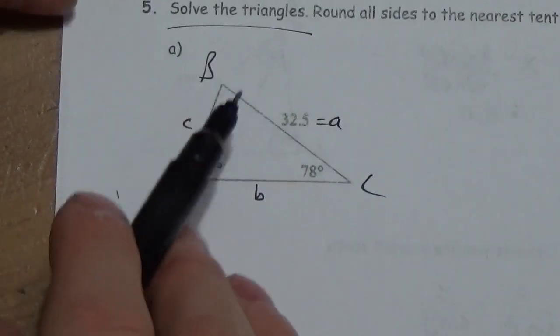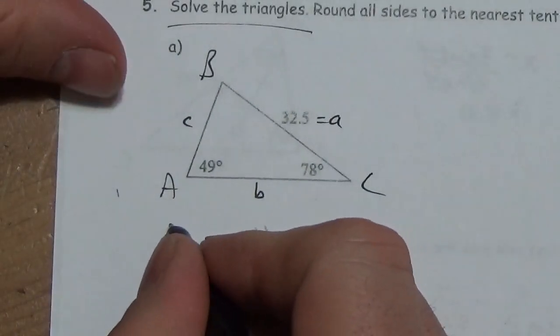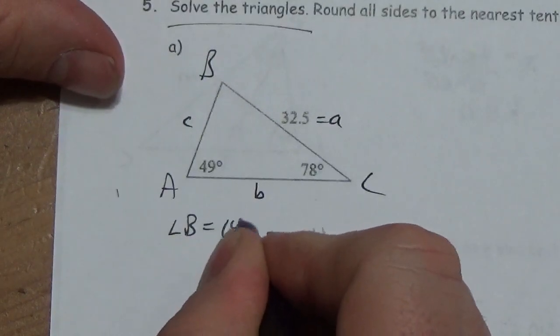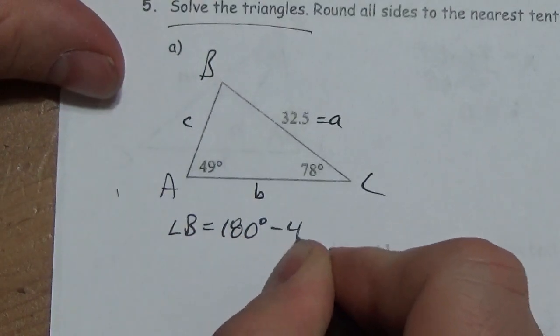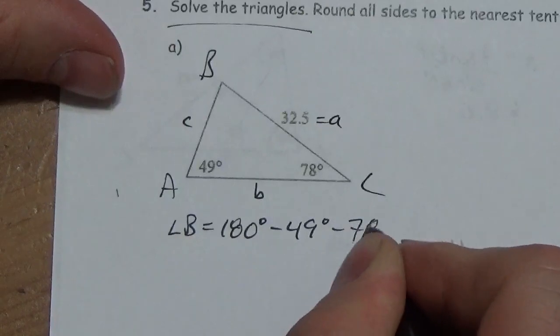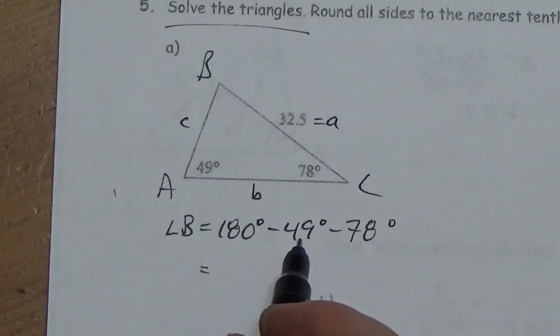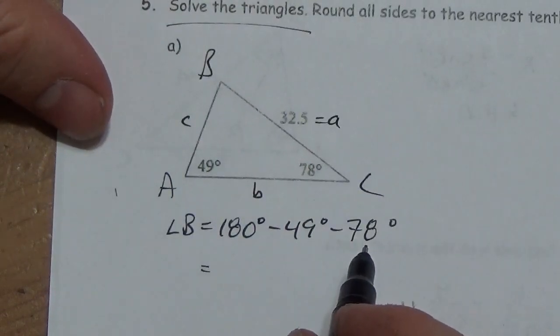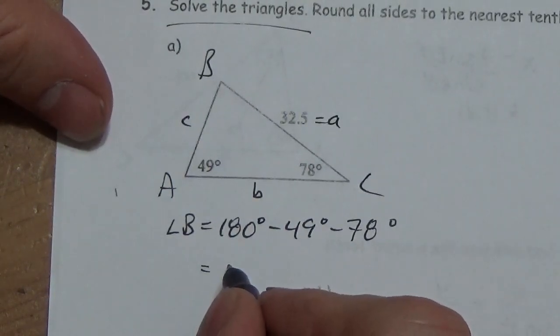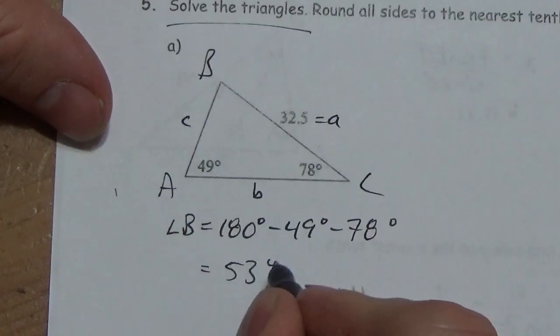I'm going to find angle B, because I know that angle B is going to be 180 degrees minus angle A minus angle C. And when you do that, 180 minus 49 minus 78 is going to be 53 degrees.